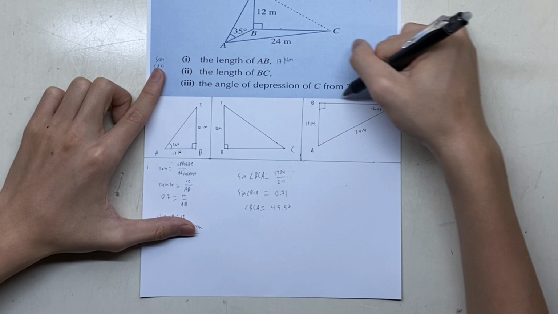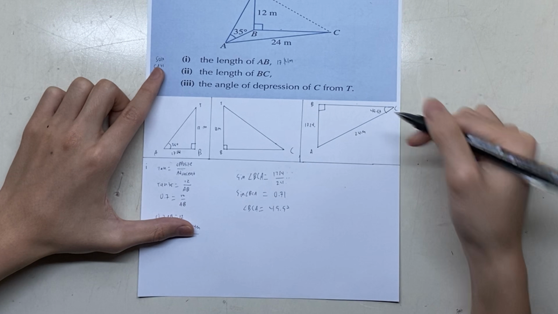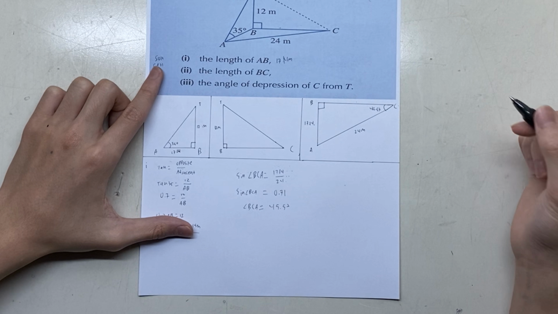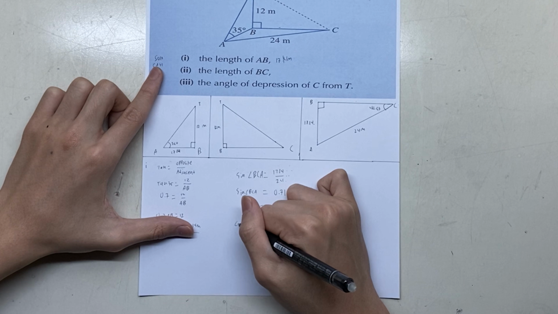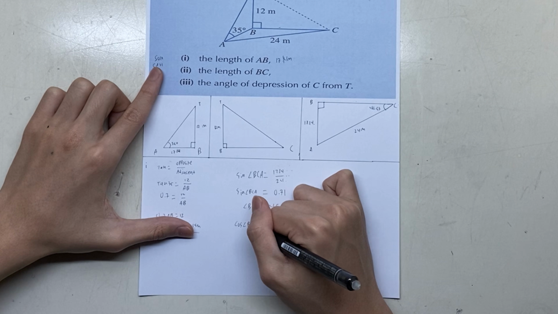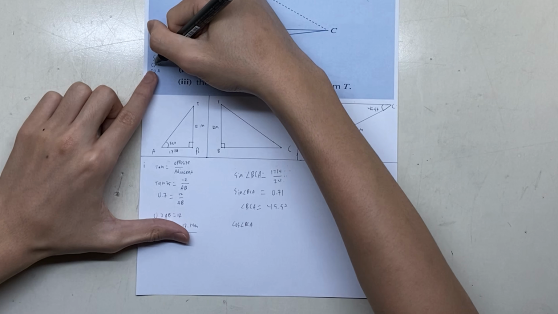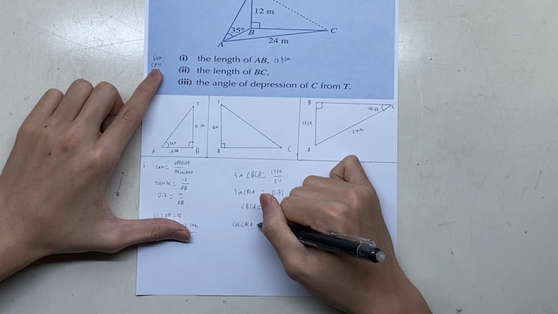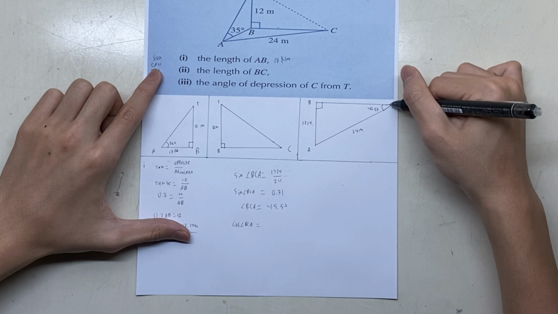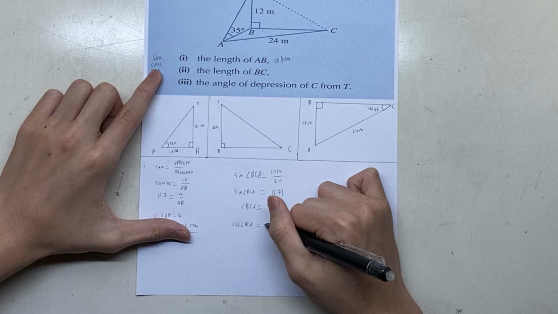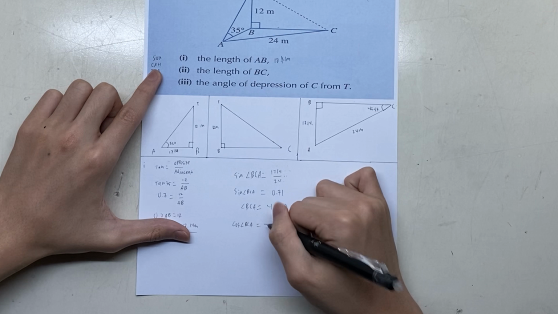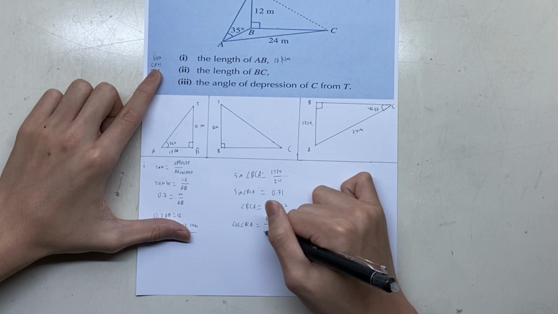But we're not done. We're looking for BC, not BCA. To get BC, we use sin cos tan again. We use cos this time. Cos BCA. Cos is adjacent over hypotenuse, which means it's BC over AC. BC is the one we're looking for, BC over hypotenuse 24.